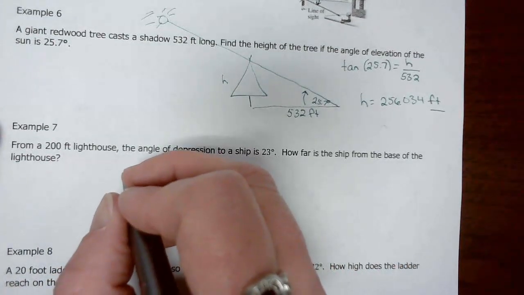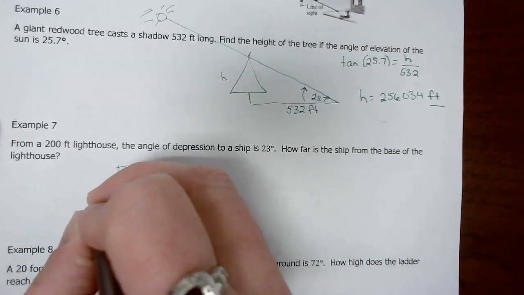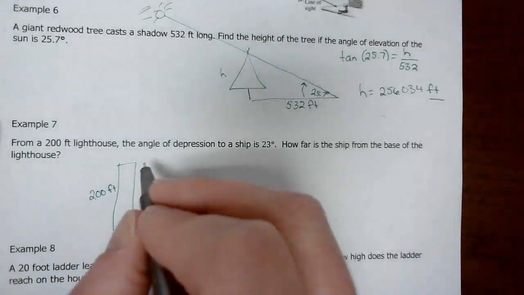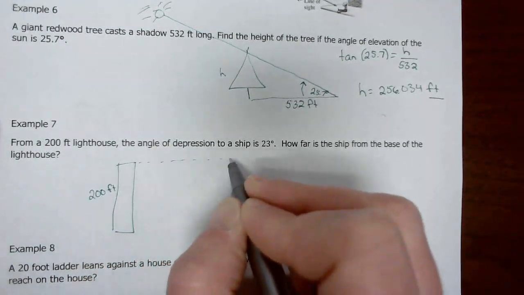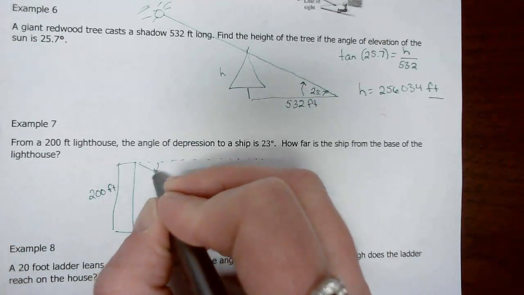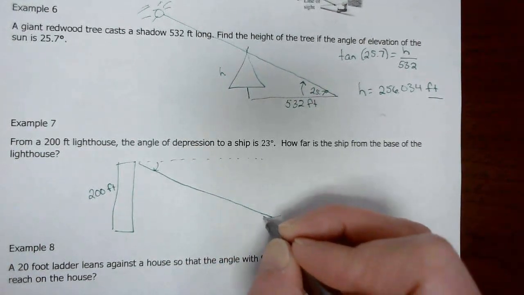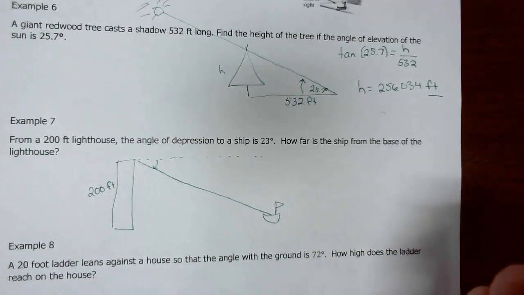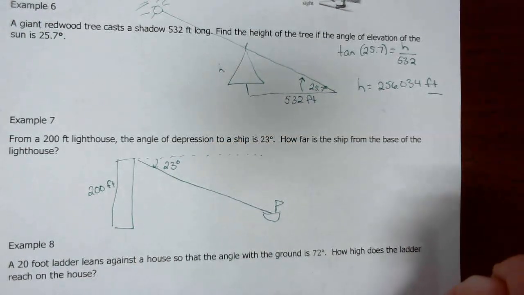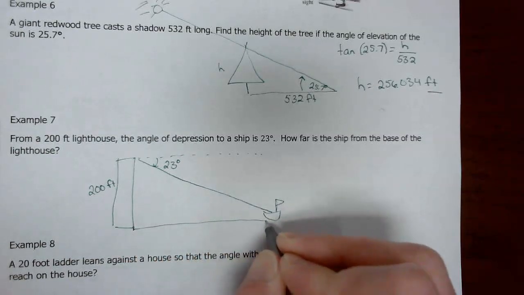From a 200-foot lighthouse, the angle of depression to a ship is 23 degrees. So I have this lighthouse, 200 foot. The angle of depression to a ship, that means the line of sight, straight out, horizontal is like that. Angle of depression means I'm looking down. To a ship, here's my ship. The angle of depression is 23 degrees. How far is the ship from the base of the lighthouse? So we're trying to find this distance here.